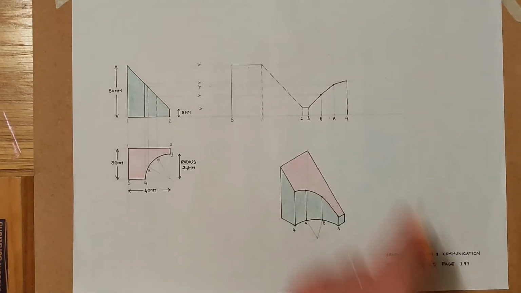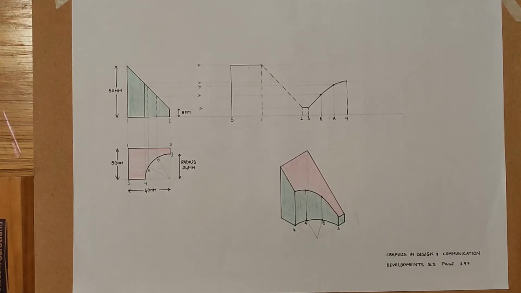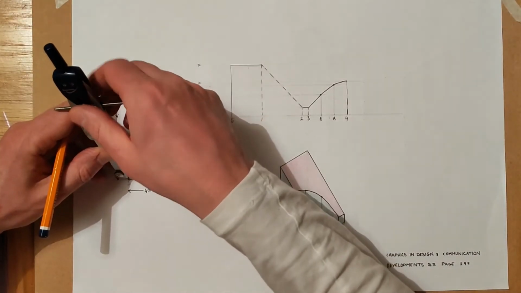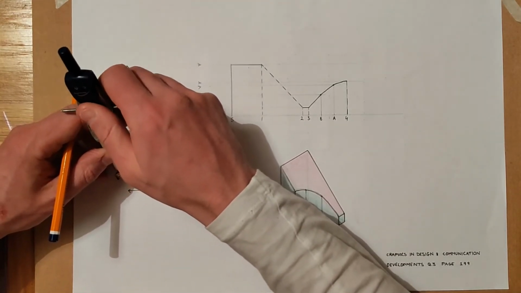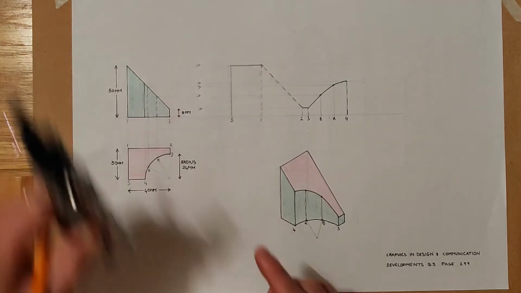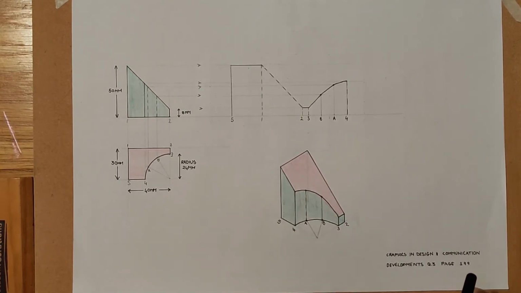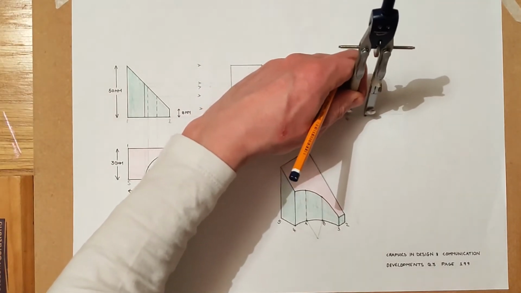I already have the height of number 4. I simply need to take my distance here from the plan. That's my true distance because I'm looking down on it. Okay, that's the true distance from 4 up to number 5. Let's level those. So I'm going to set that from number 4 on the XY line.